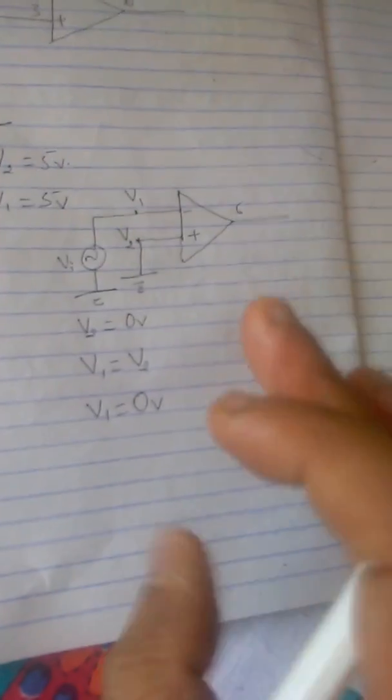So this we are using in almost all the applications of op-amps. First we'll start with the first application, that is op-amp as inverting amplifier. First we'll draw the circuit diagram for this. So this is the diagram. This is minus, this is plus.